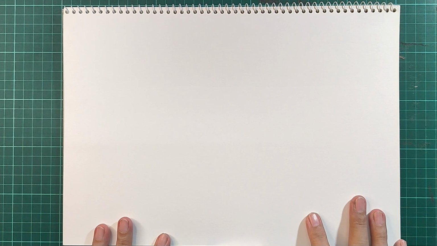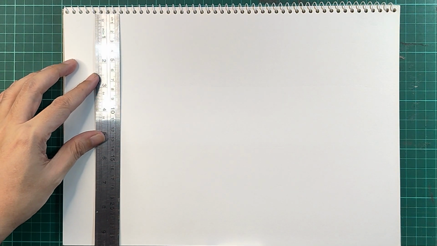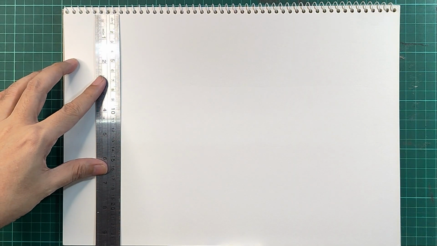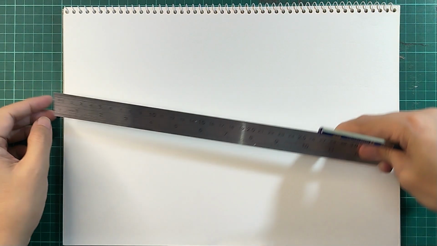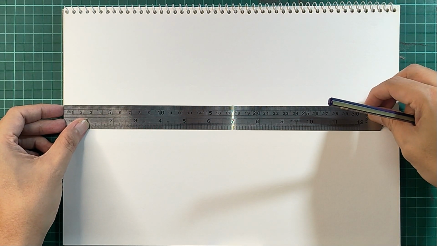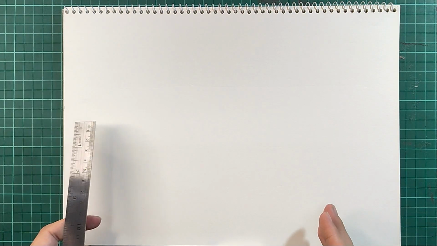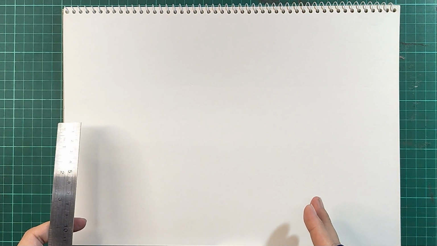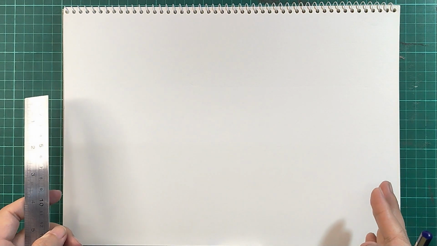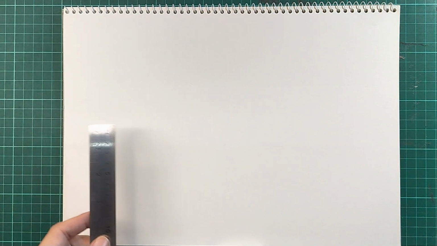So here I have my drawing pad, and the first thing that I want to mention is my drawing pad is actually smaller than what you might have. The measurements of my drawing pad are 9.5 inches by around 13.5 inches, smaller than your 11 by 17 or A3 or A3 plus drawing pad. So most probably the measurements that you're going to be using for your drawing pad will be bigger because you have a bigger pad. So we'll maximize the space that you have in your drawing pad.